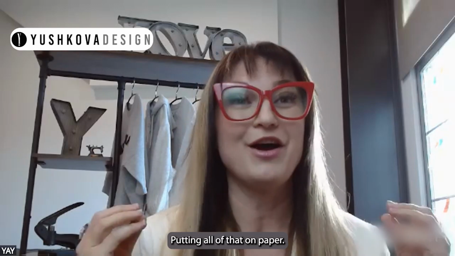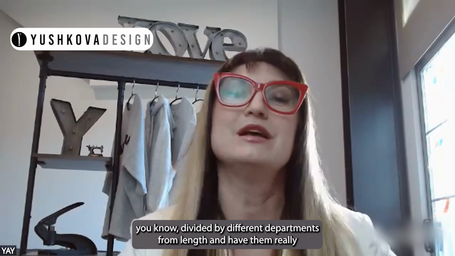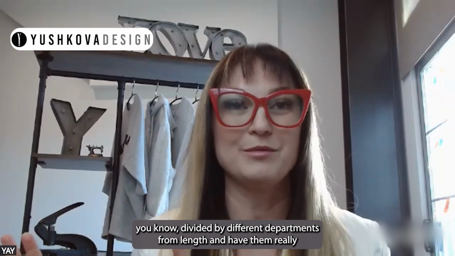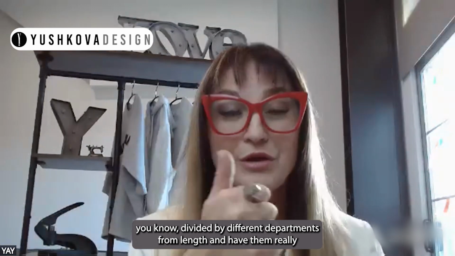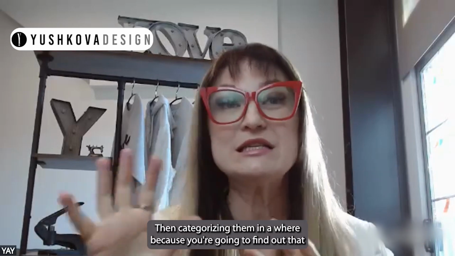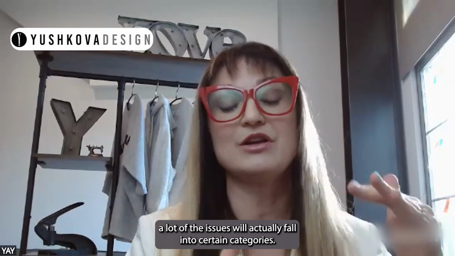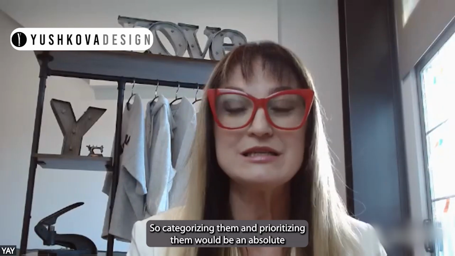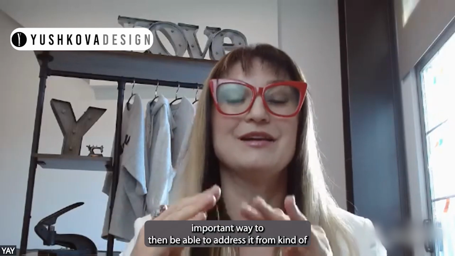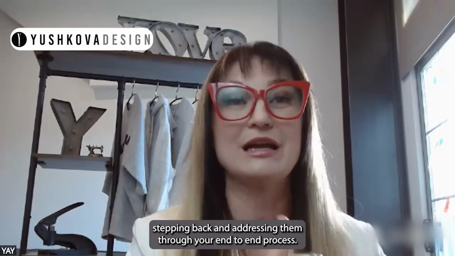Put all of that on paper. I love to imagine a big whiteboard with lots of sticky notes, divided by each department's swim lane, and have them come to the wall and stick up the issues they're seeing. Then categorize them, because you're going to find that a lot of the issues fall into certain categories. Categorizing and prioritizing them is an absolutely important way to then address them by stepping back and looking through your end-to-end process.